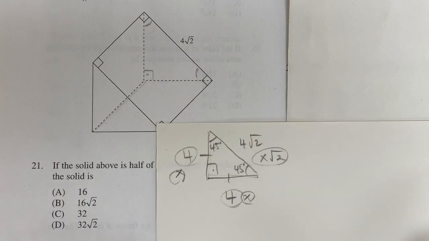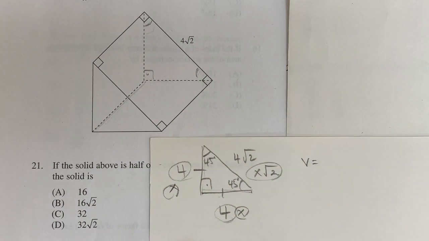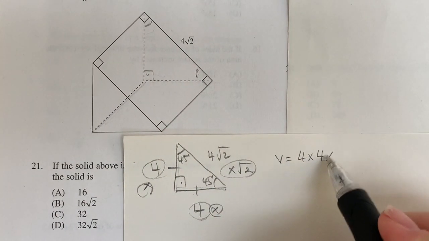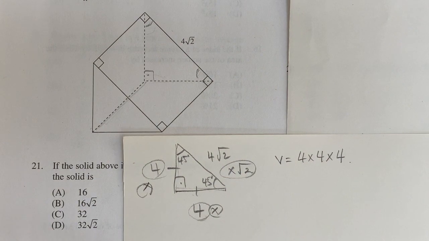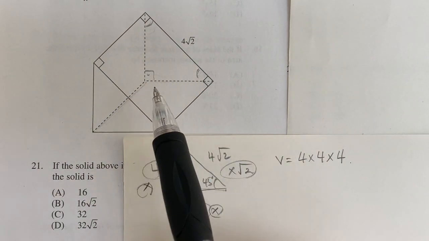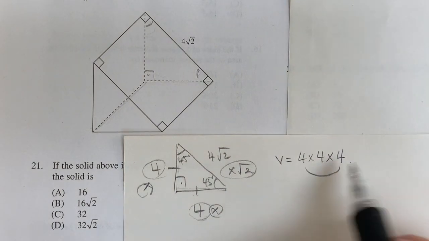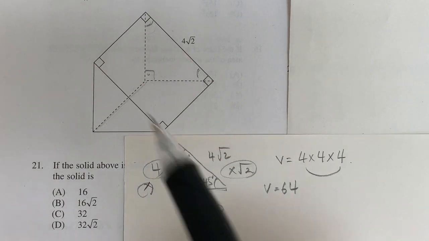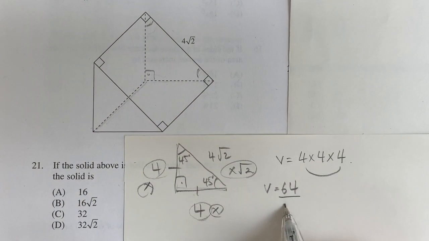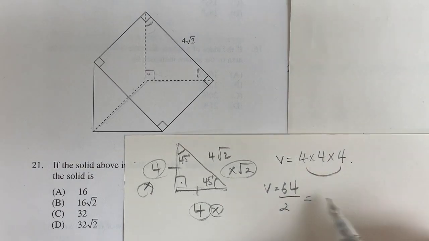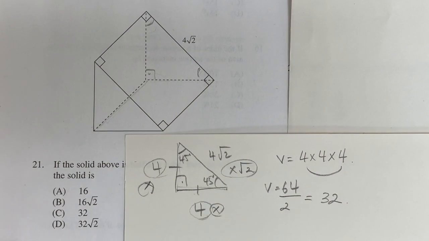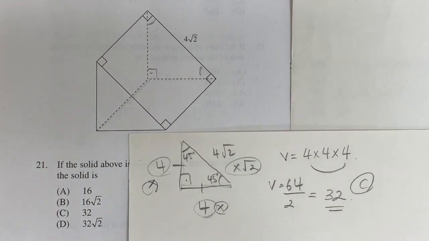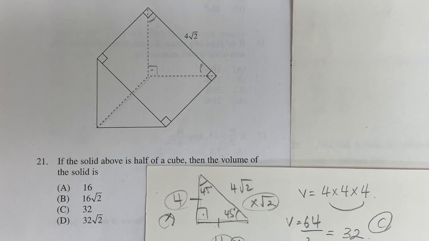So in order to find the volume, I will have to use all 3 measurements, which is 4 times 4 times 4 by the formula, because it's the width times the depth times the height. So all this will give 64 as the volume, but this is half of a cube, which means that in the end, I have to divide by 2, which then gives me 32. So the answer here will be C, because half of the volume will be only 32 in this case.